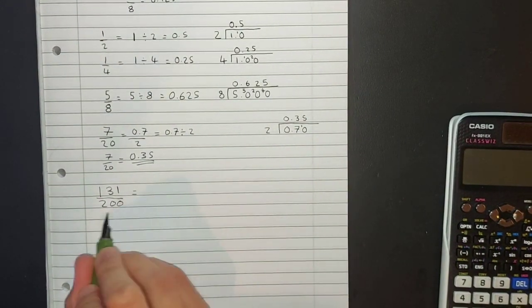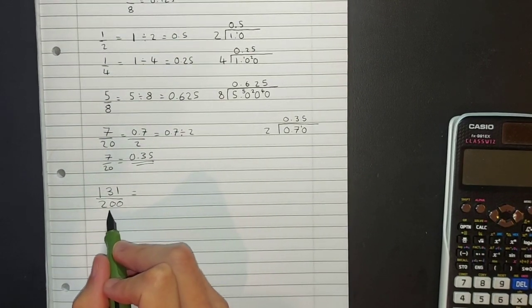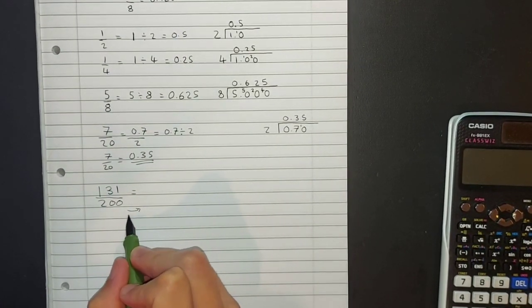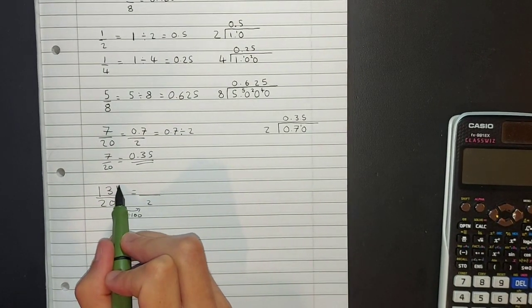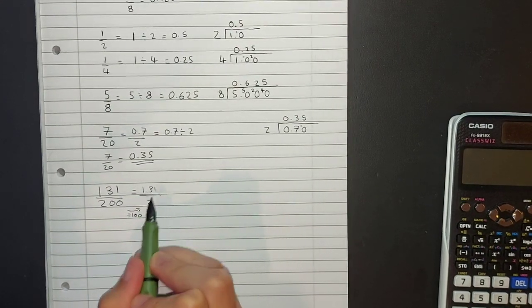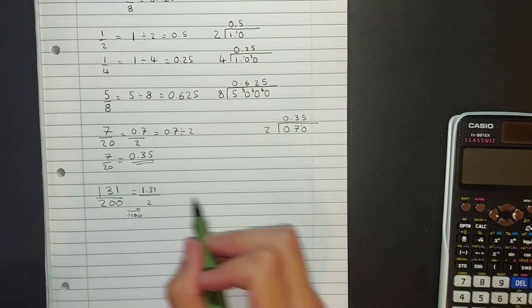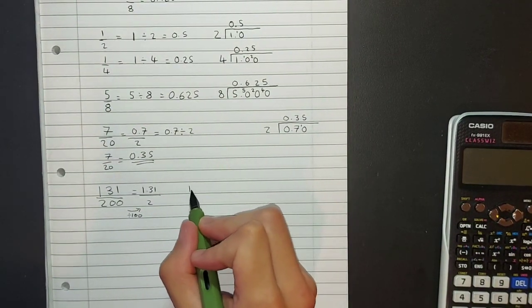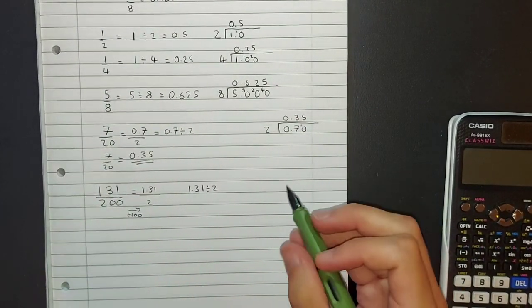So I have to divide the bottom by 100 to give us 2, and dividing the top by 100 would look like that. Now we're going to carry out the calculation of 1.31 divided by 2.